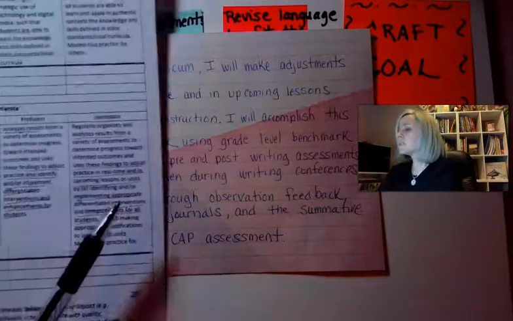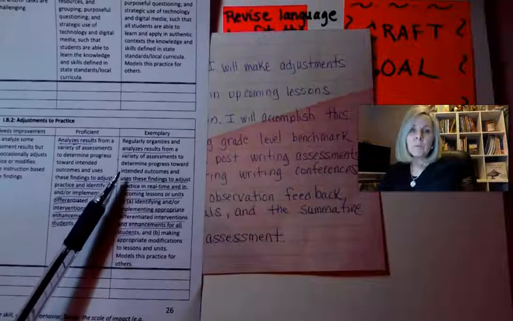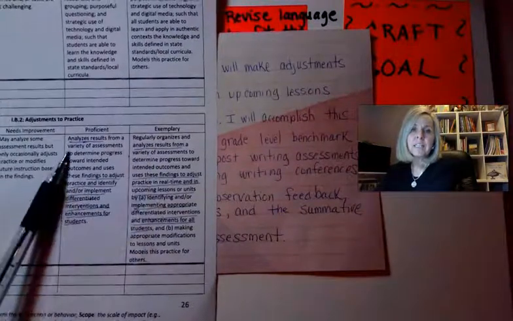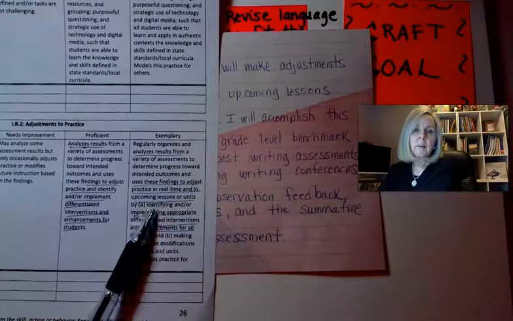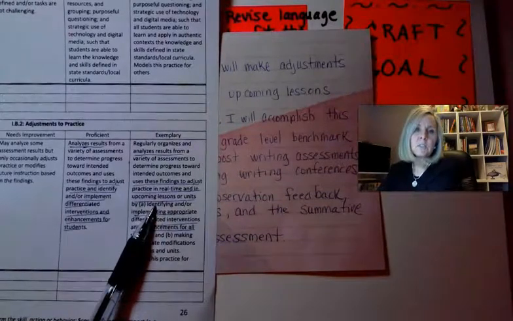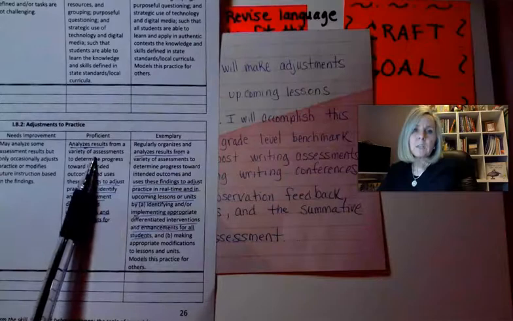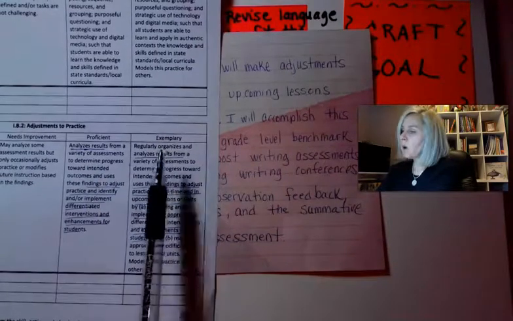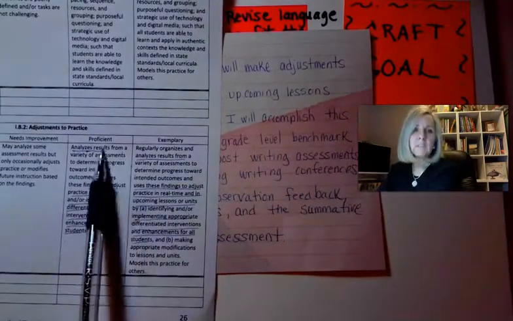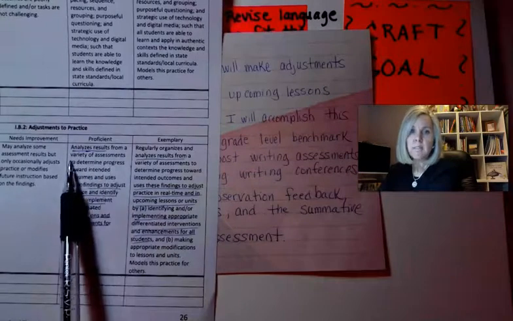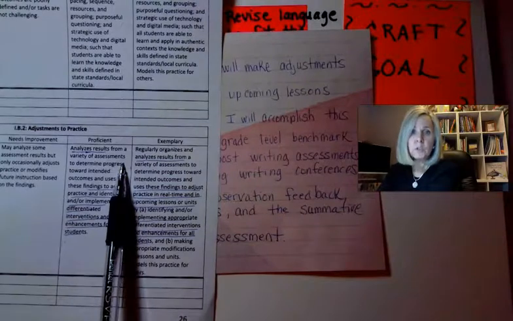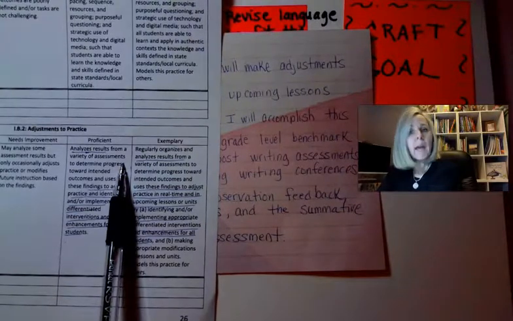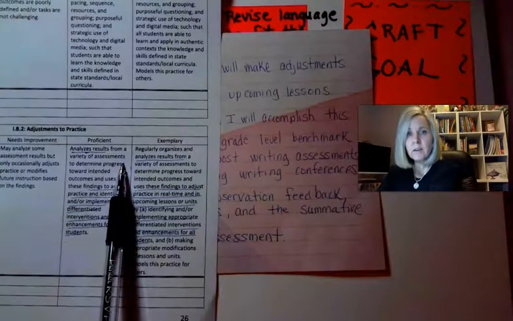So you'll notice that that exact language is inside of the rubric. So real time, upcoming lessons and units, right? Analyzing results, right? So I modified a variety of assessments to the assessments that might be available within the context of your school placement. So you may have some different assessments to list there, right?